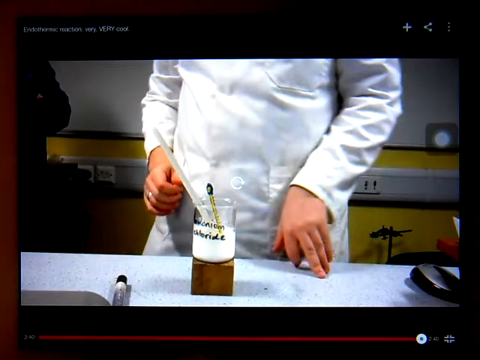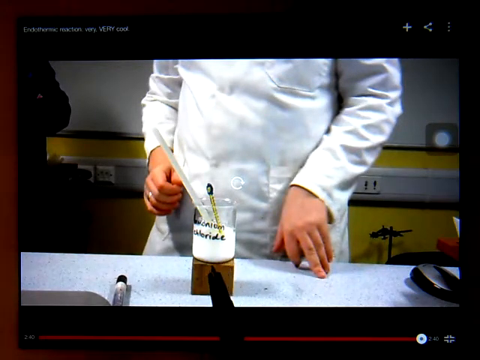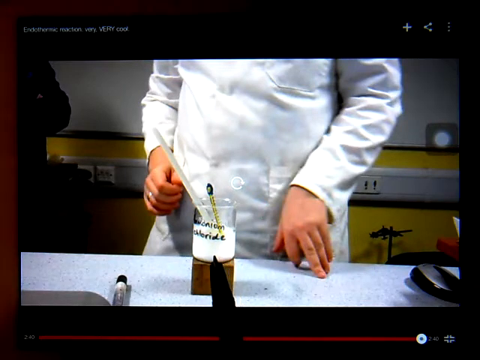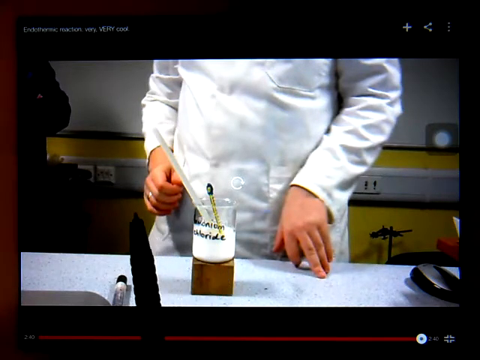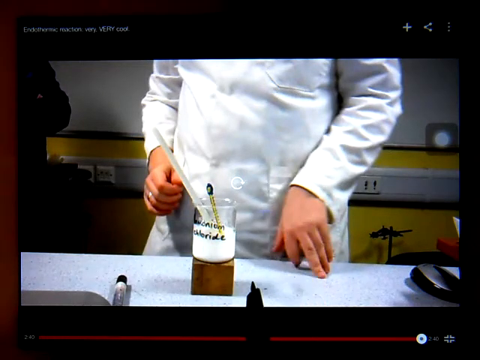Now, this is a typical example of an endothermic reaction. I would like to use this example to explain the meaning of surrounding and system. Now, the system is the reaction that is taking place inside the beaker. That is the reaction between barium hydroxide and ammonium chloride. It is the system. And during the reaction, heat is taken from the surrounding. Understand?